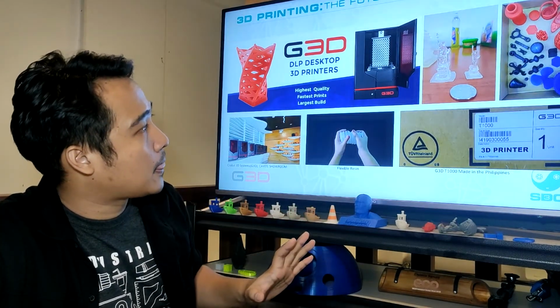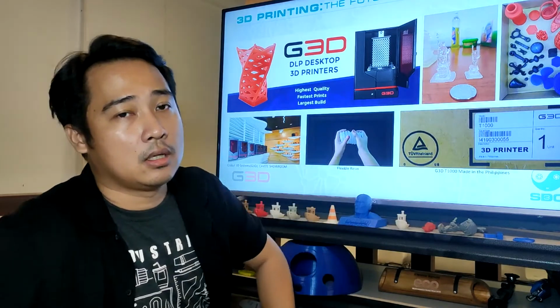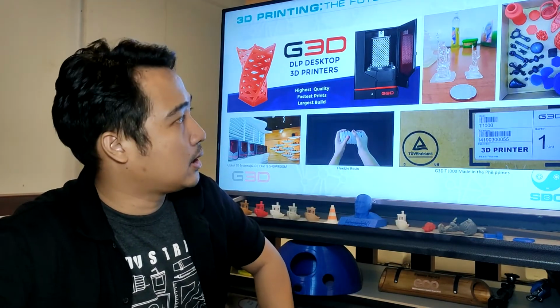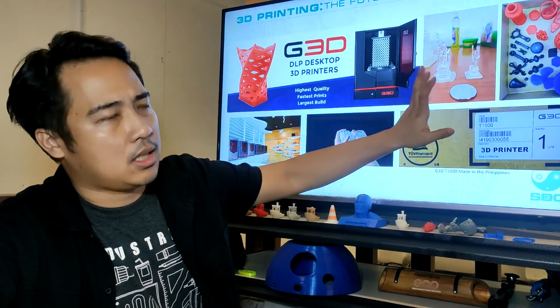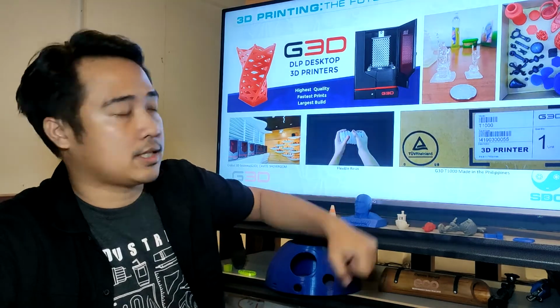As you can see here, this is a coin, and you can still see the crown of the Statue of Liberty. The next in this part is other prints in heat, flexible, and other resins.